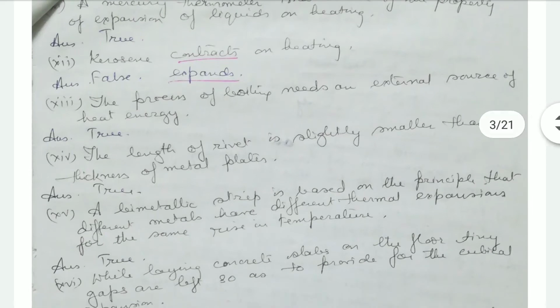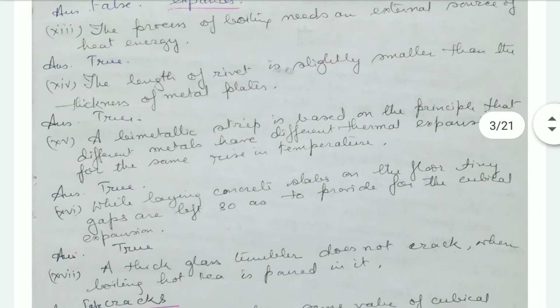This contraction on heating takes place only in water because water has an anomalous behavior. Okay. That is also from 0 to 4 degrees centigrade, and if it is heated beyond 4 degrees centigrade, the water expands. The process of boiling needs an external source of heat energy. That is true. The length of rivet is slightly smaller than the thickness of the metal plates.